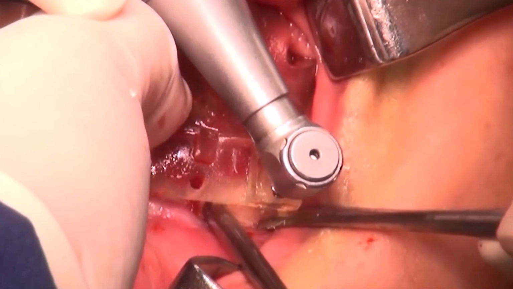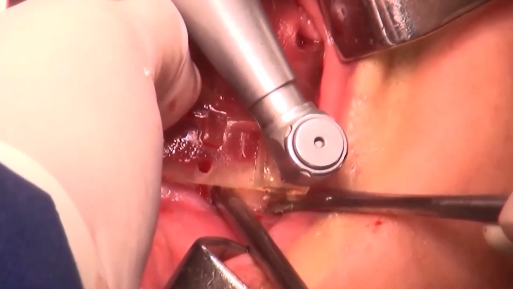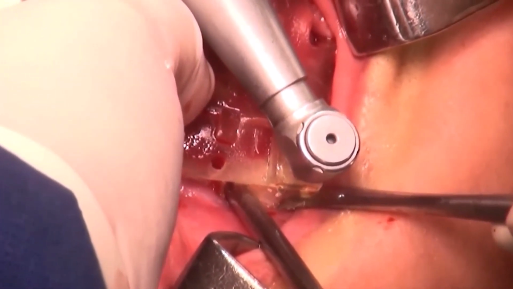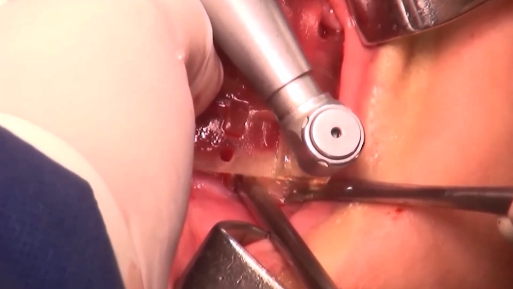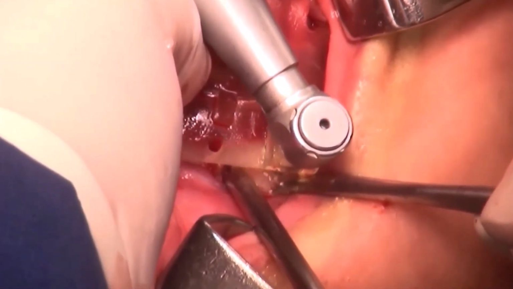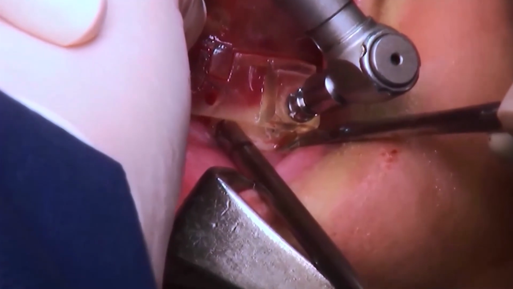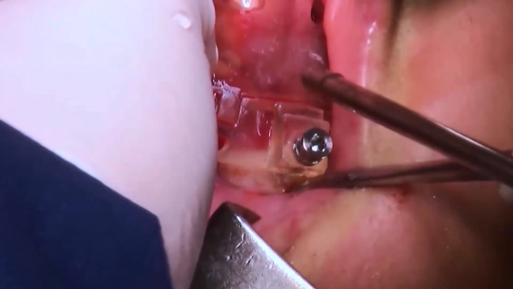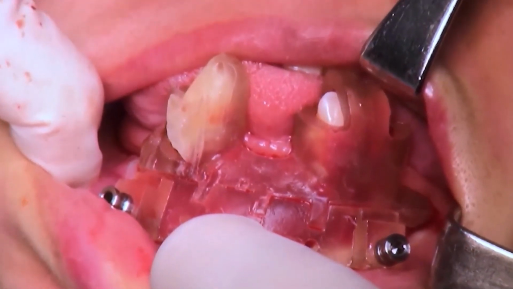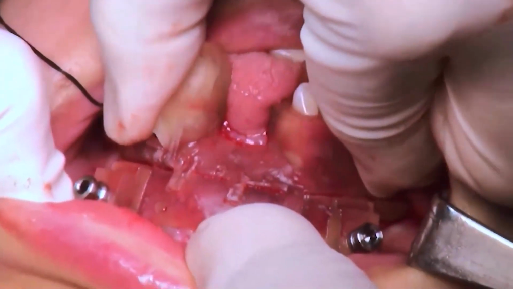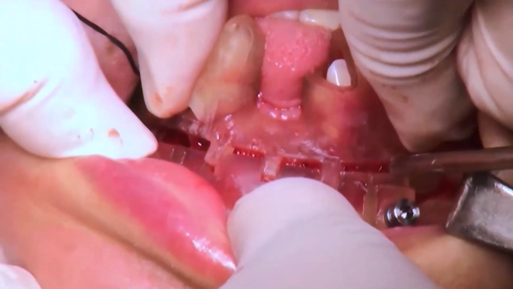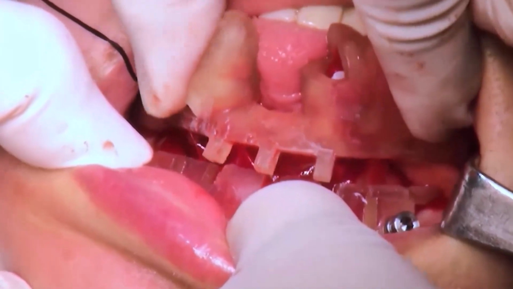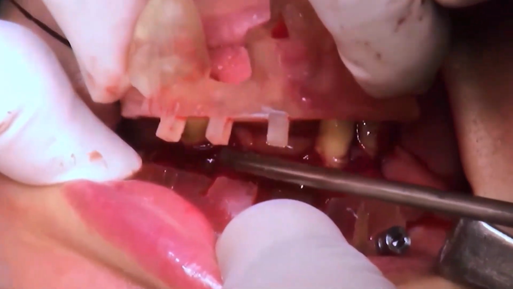You can see here low-speed drilling without irrigation. The speed is 100 RPM. The second anchor screw to fix the foundation part. The top part is removed by pulling it out.